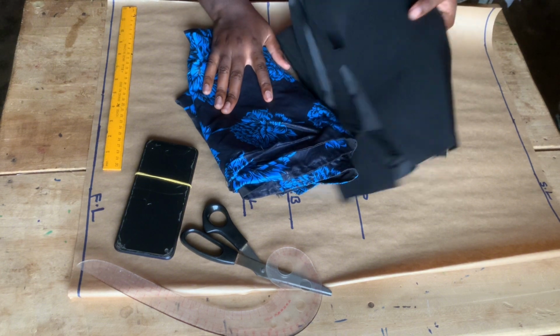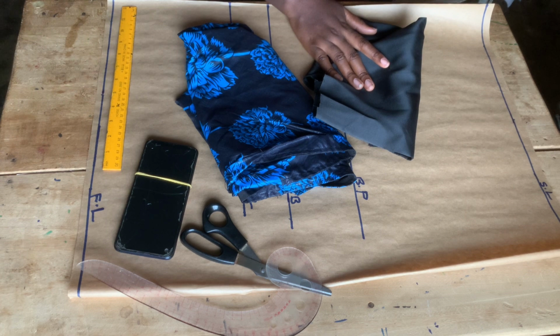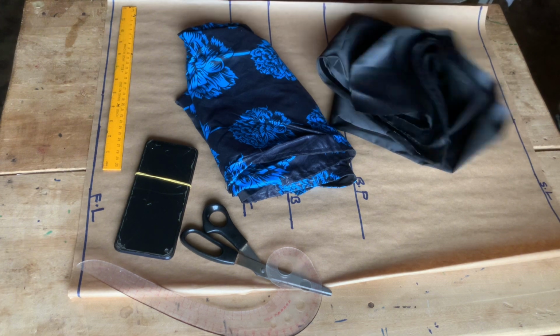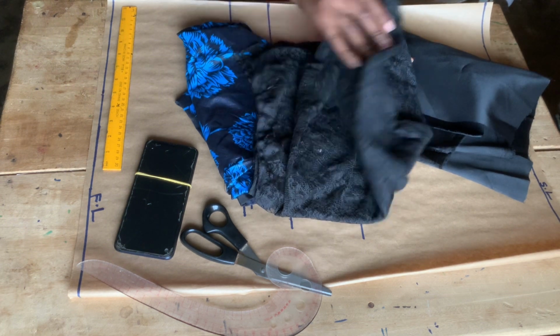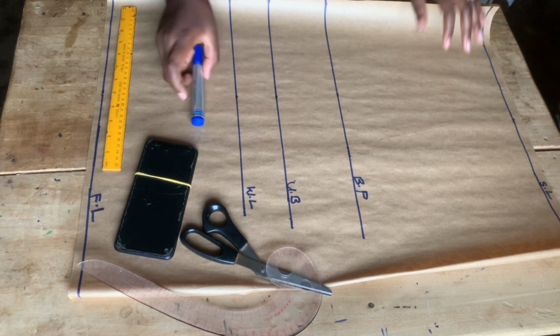So these are the fabrics we are going to use, this Ankara print and this bridal material. Then we are going to be using these nets for our yoke. So we are going to go ahead and set this aside.